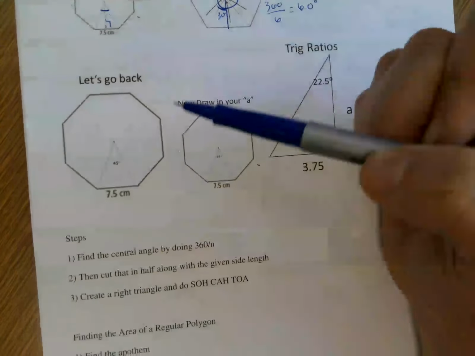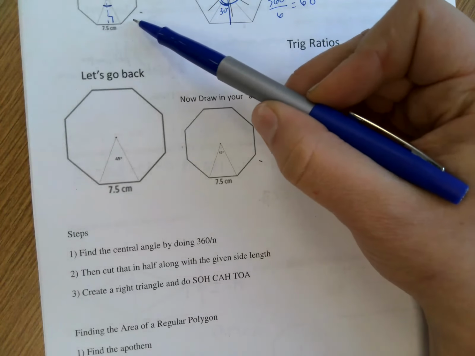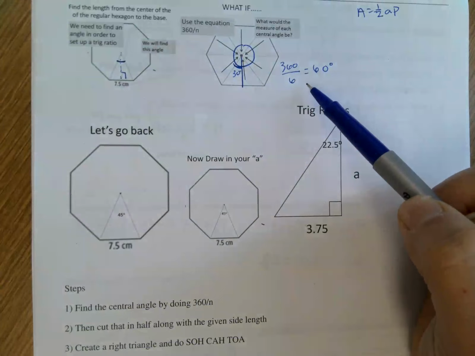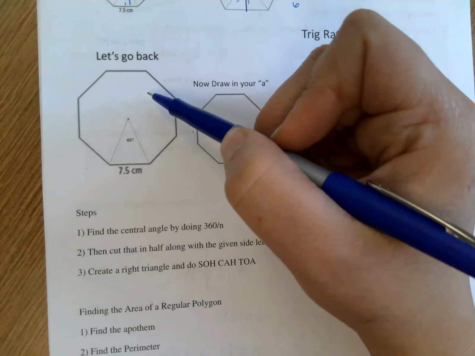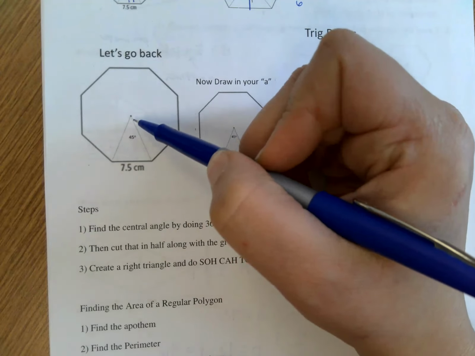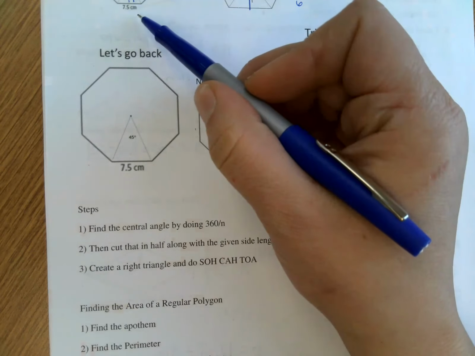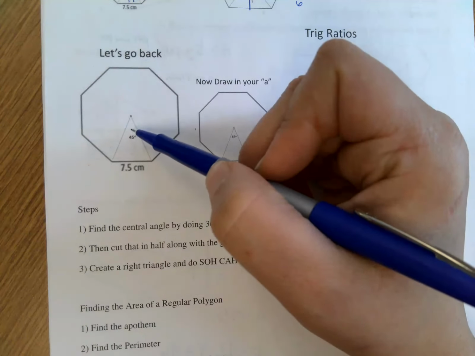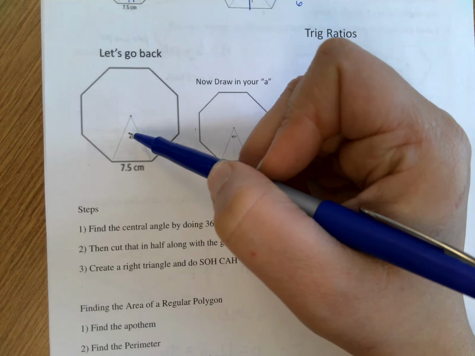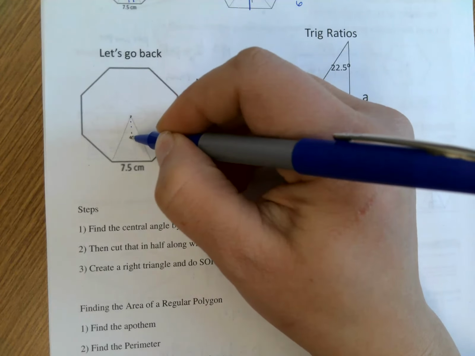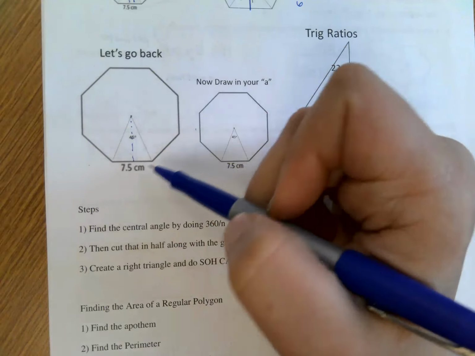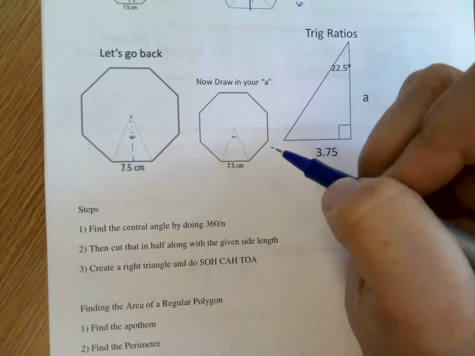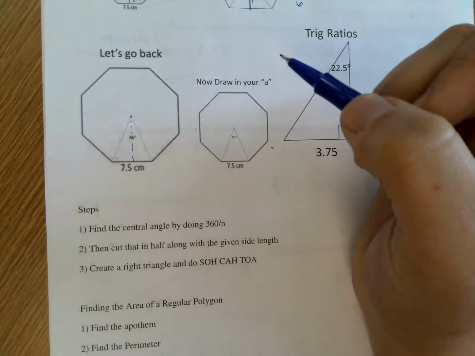So let's go back to looking at this picture right here. So remember, we can do the 360 divided by how many sides? So if we did that first, if here I drew up my triangle right there, this is 7.5, just like how this problem up here has it. I found my central angle is 45 because it says 8 sides. If you didn't count them, these are 8 sides. So I'd have to do 360 divided by 8 to get 45.